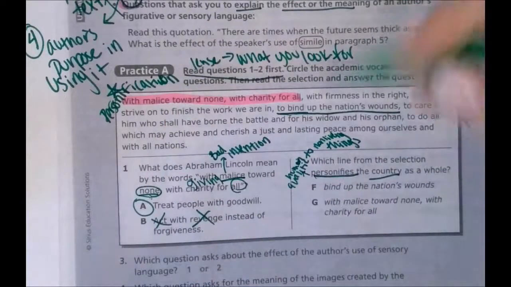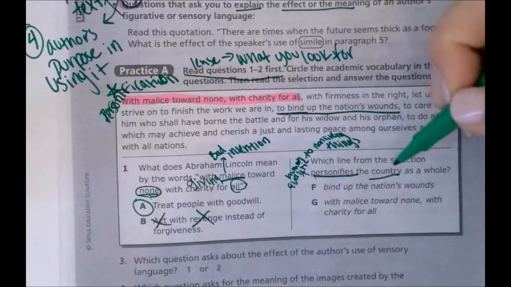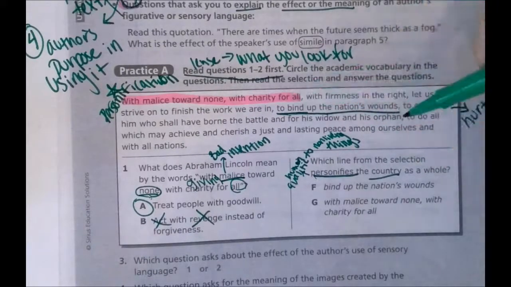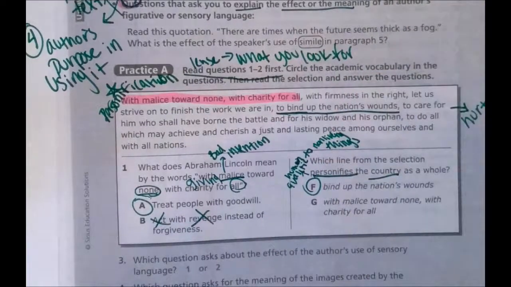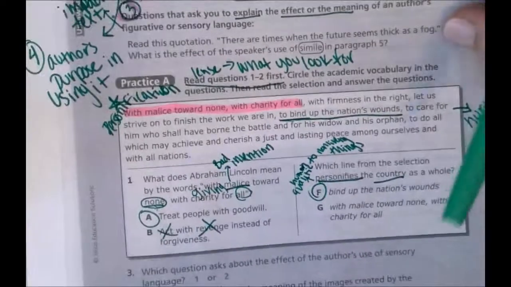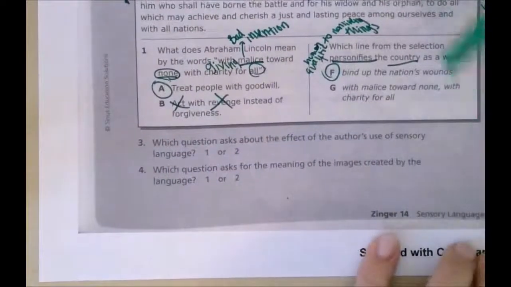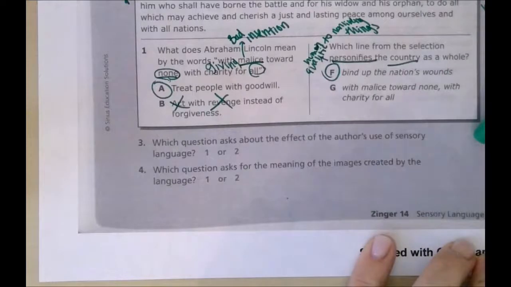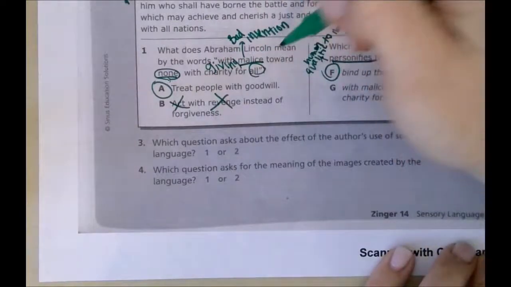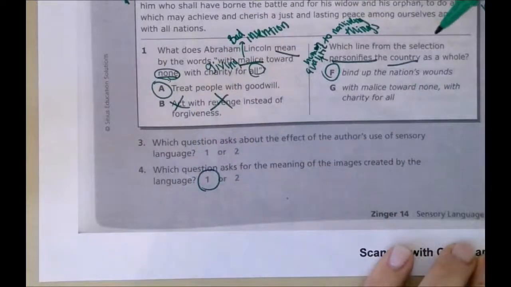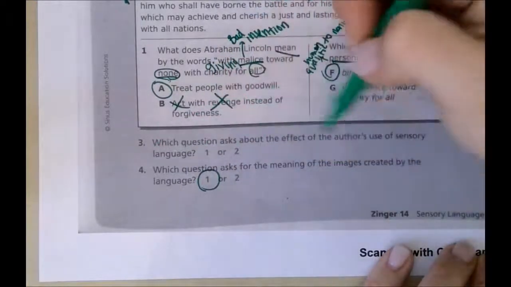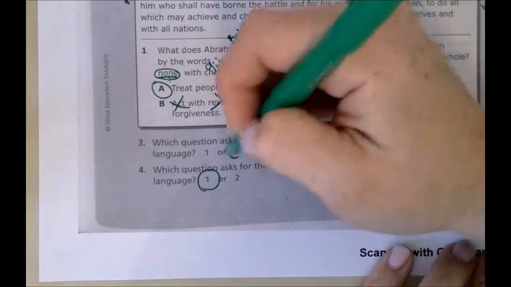If I look at 2, it says, which line from the selection personifies the country as a whole? Well, I found it right here, so I just have to match it up with the bottom, and it is F. If I look at the bottom here, it's asking me which question is about the effect of the author's language, and which question is the meaning of the images created. Well, this first one is asking about what it means, and then the question asks about the effect here.